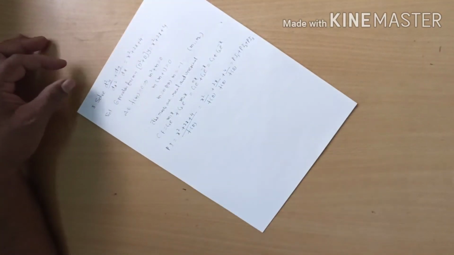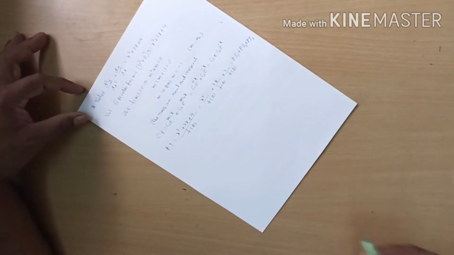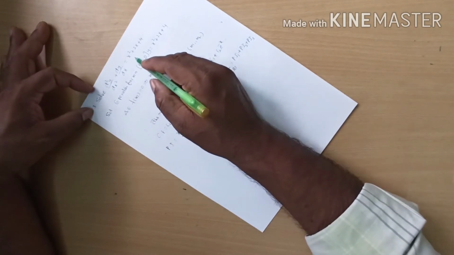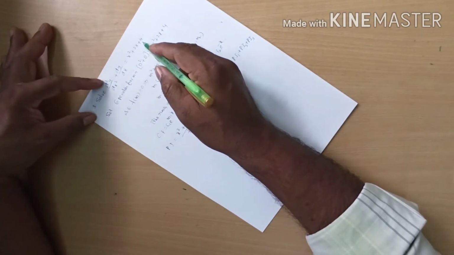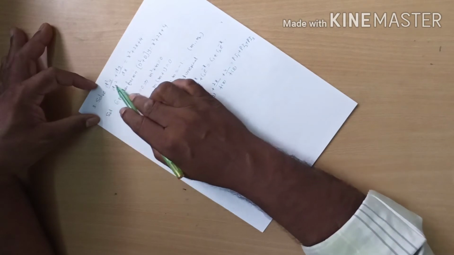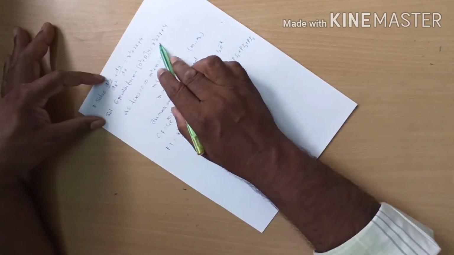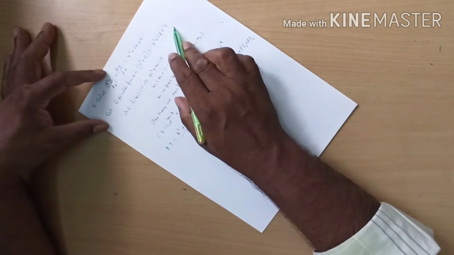Next problem is, here you can see, solve d square y by dx square plus dy by dx is equal to x square plus 2x plus 4. Here it is not in operator form. First write the operator form. D square plus d into y is equal to x square plus 2x plus 4.